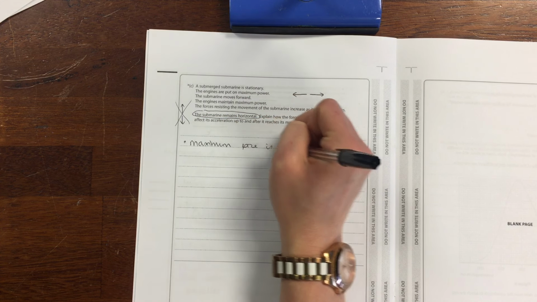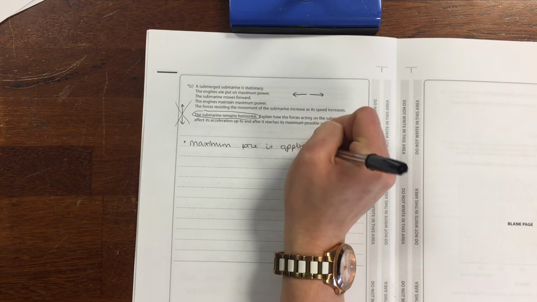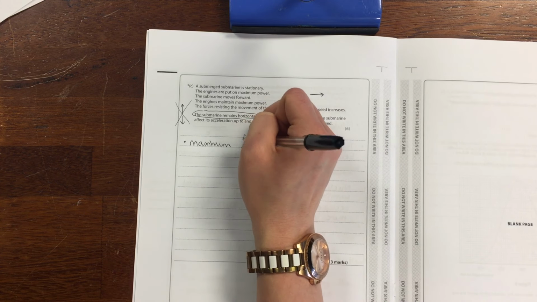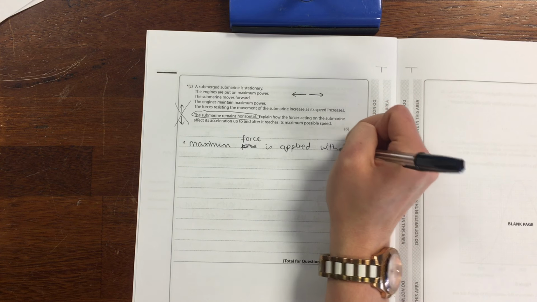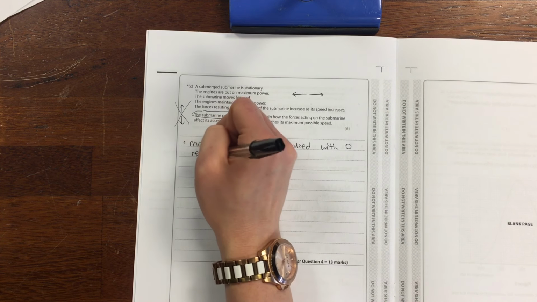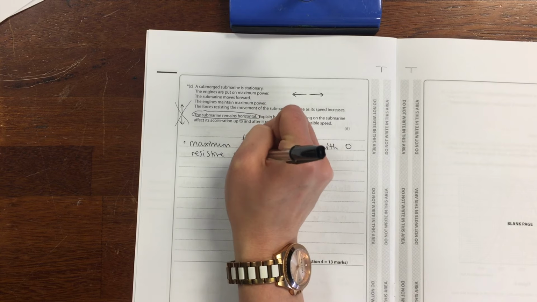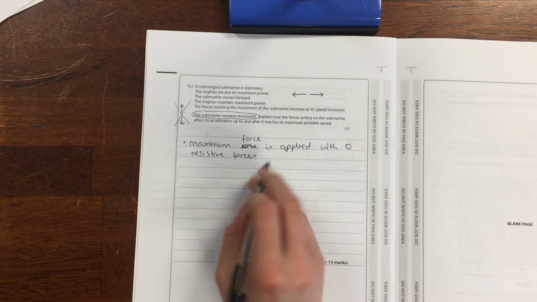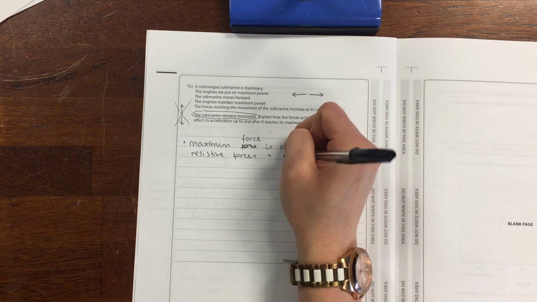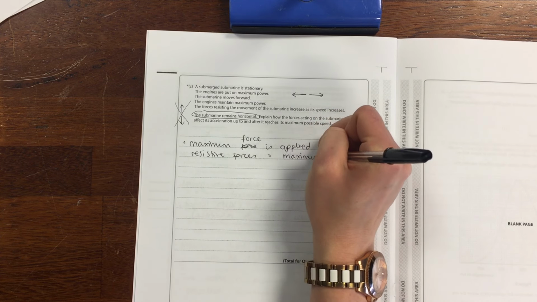force is applied with 0 resistive forces. So at the very start, we get the maximum force applied with 0 resistive forces, so this means maximum acceleration.